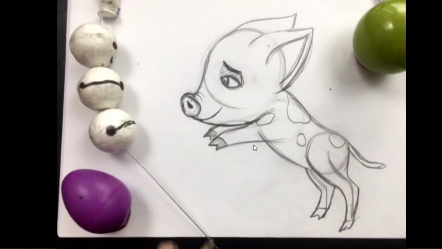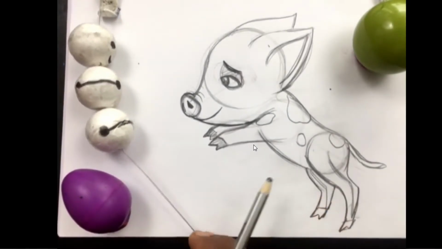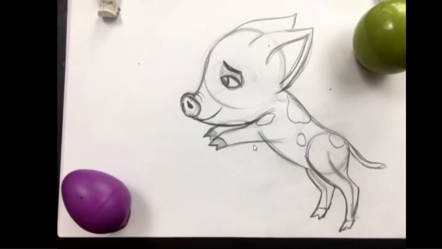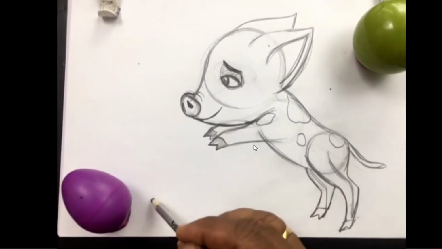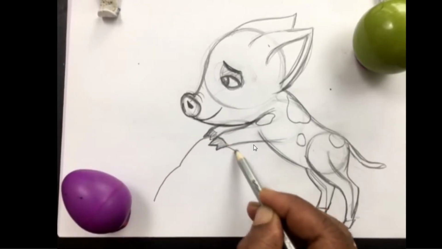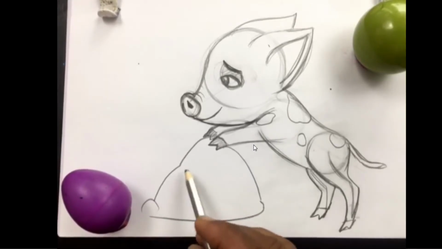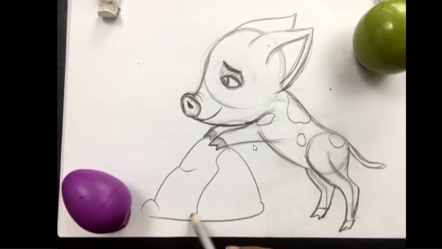So it's now the time. You can make some stone. See, I just make some stone like this. It's just standing on a stone and there's a shadow. I put the shadows. Okay, very simple and nice character it is.